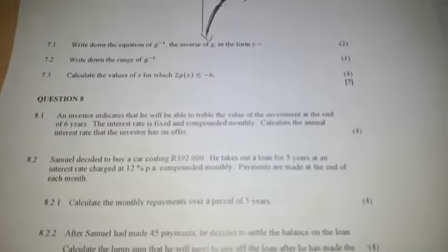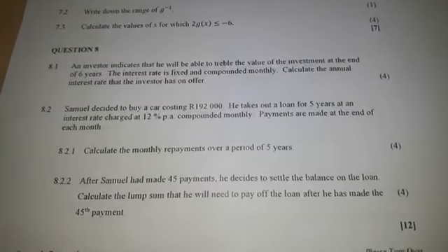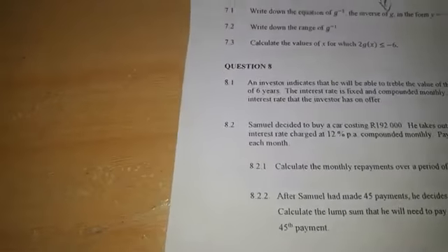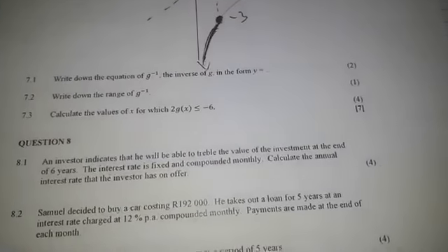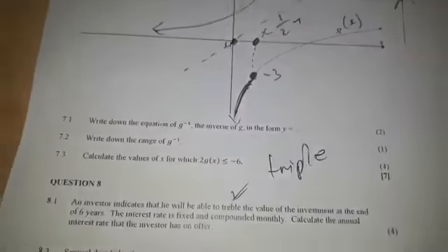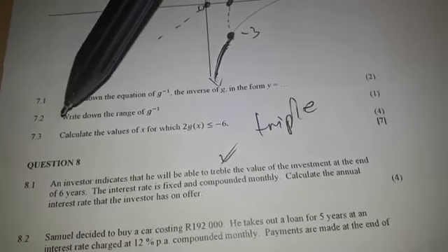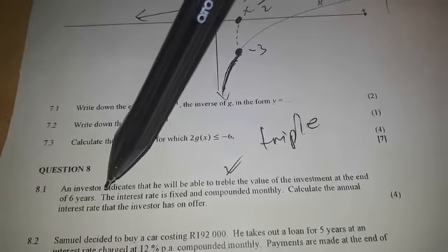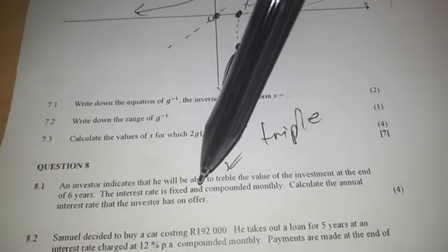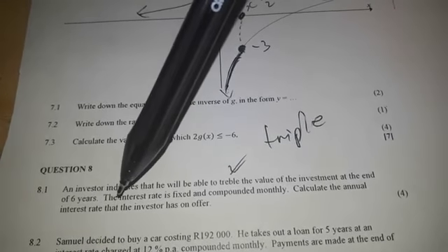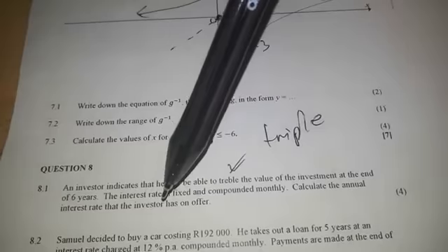Question number 8 is financial maths, as it seems. It says here, an investor indicates that he will be able to treble, so this means triple, the value of the investment at the end of 6 years. The interest rate is fixed and compounded monthly. Calculate the annual interest rate that the investor has on offer.